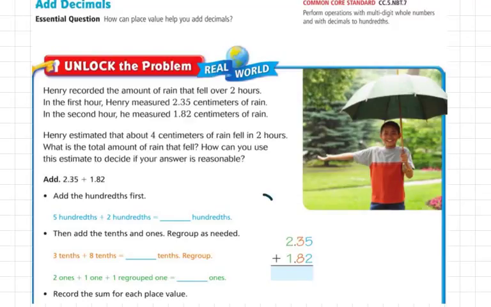Students, in lesson 3.8, the essential question at the top of the page says, how can you use place value to help you add decimals? So today we're going to add decimals. In the previous two lessons, we worked on using manipulatives to draw pictures to help us figure out how to subtract decimals and add decimals. So in lesson 3.8, we are going to put those skills together.